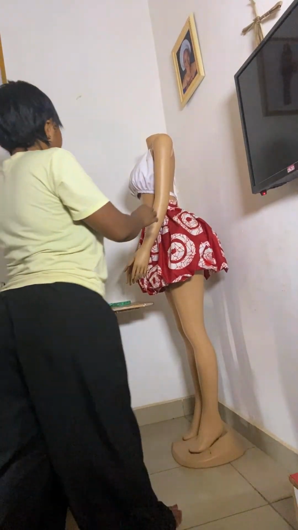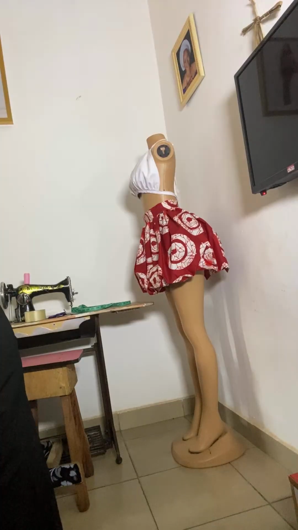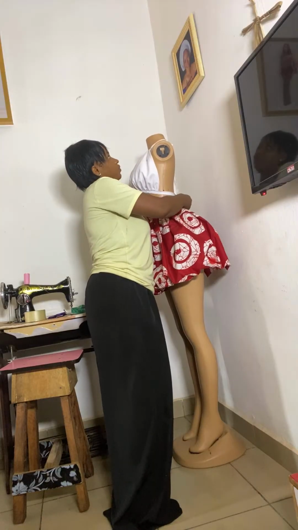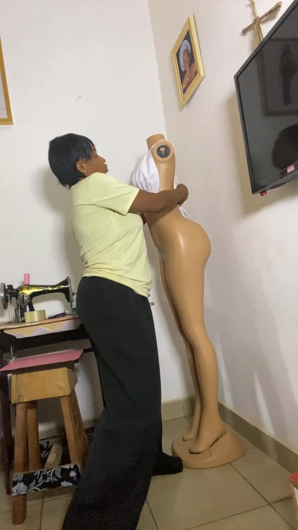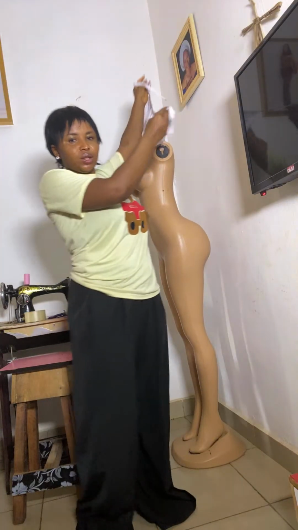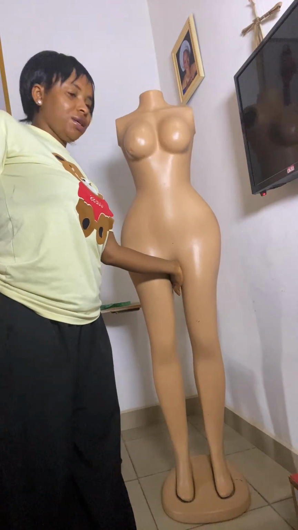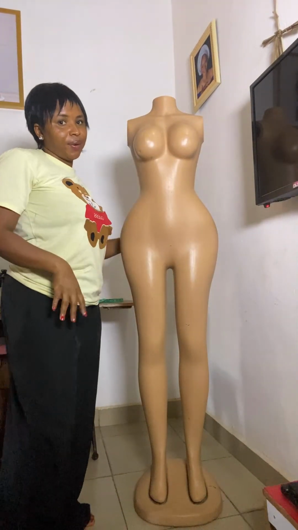So you can see I'm using my mannequin. I'll take this off and use my mannequin. All these dresses, I need to take them off so that you'll be able to see very well and understand what I am doing. I hope you guys can see. I have my mannequin right in front of everybody. You can see my mannequin here, right?